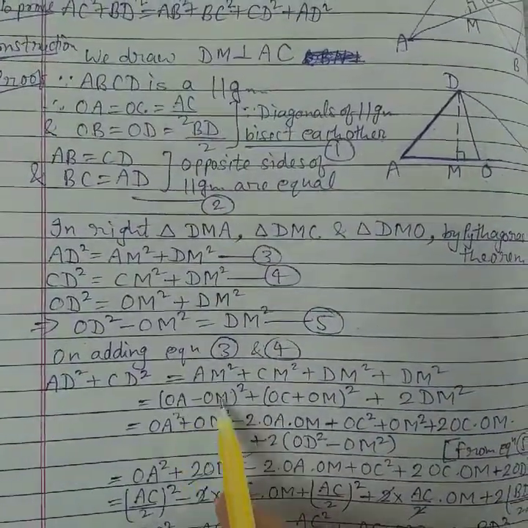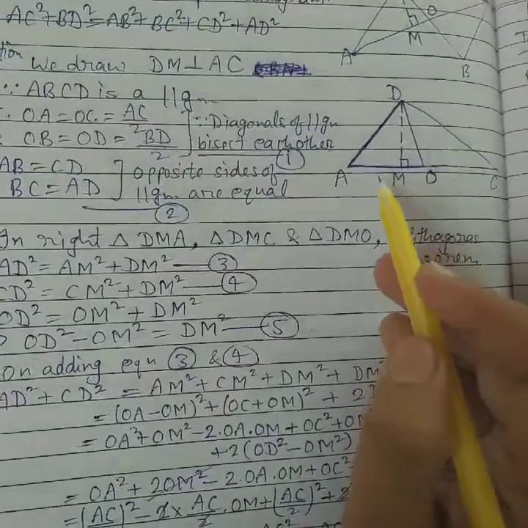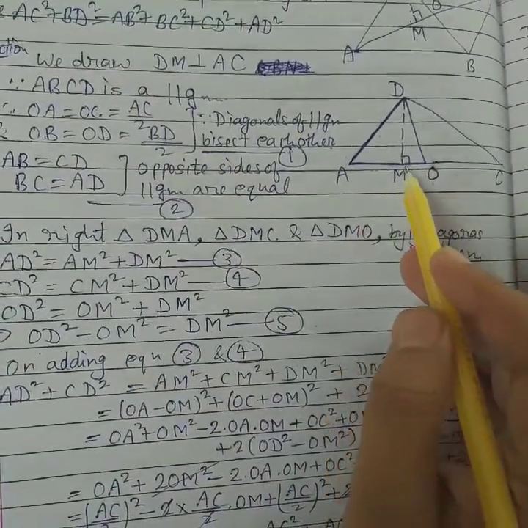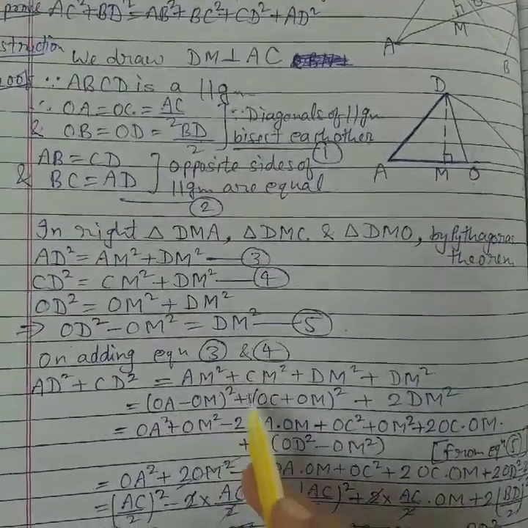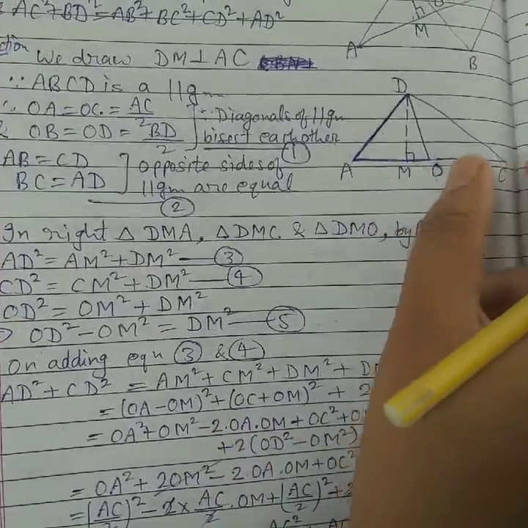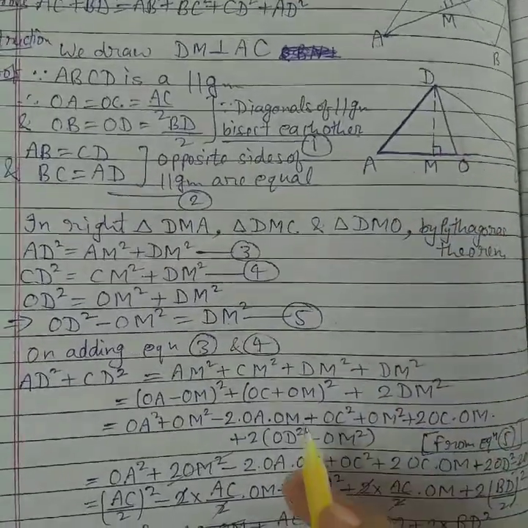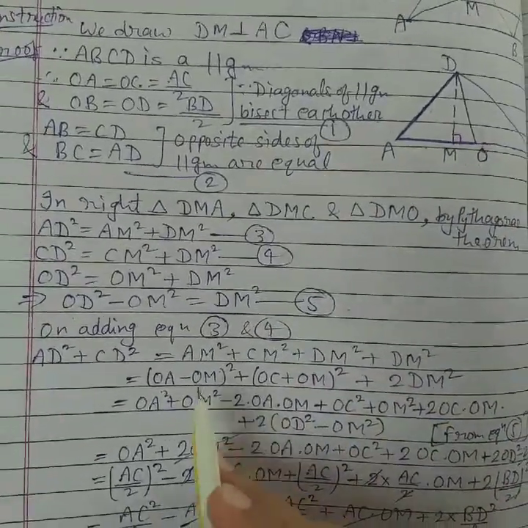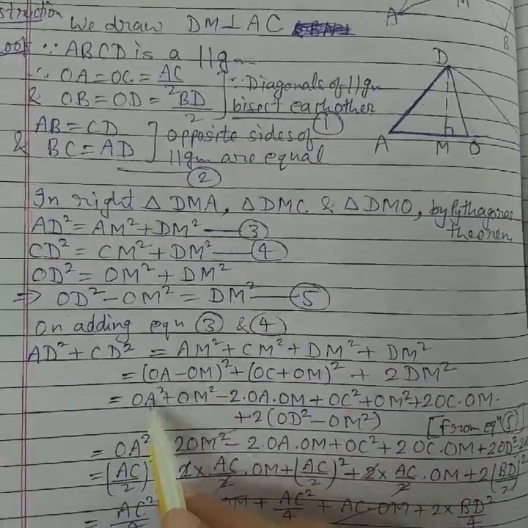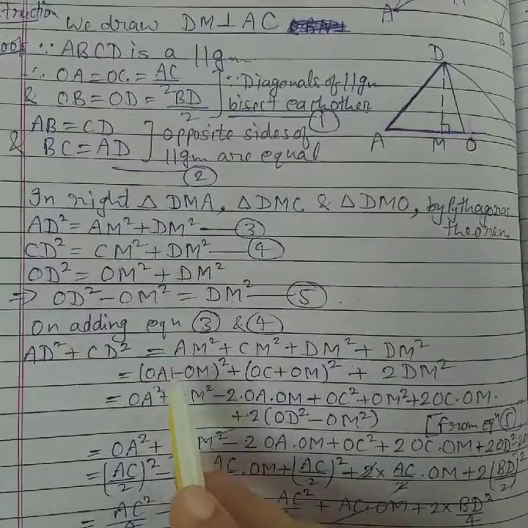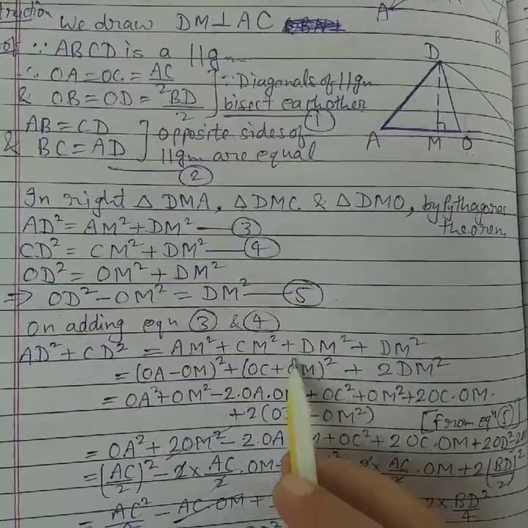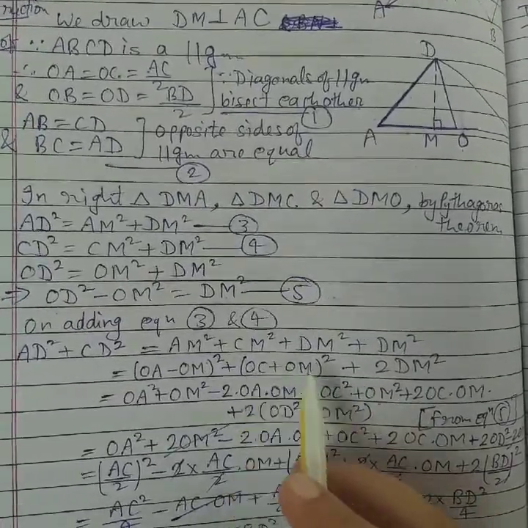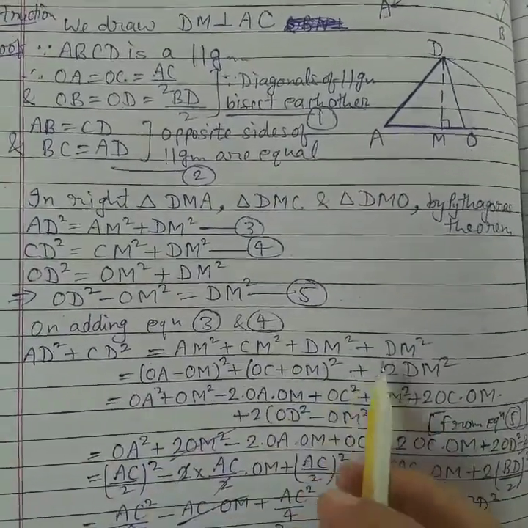Now for AM we can convert it to OA minus OM. See, this AM is one side, so we can write it as OA, the whole of this one side, minus OM. Clear? Same here for CM, this total side, so we can write OC plus OM, whole square, plus 2DM square. Now use the identity (a − b) whole square. So OA square plus OM square minus 2ab, so 2 OA into OM. Now (a + b) whole square, so OC square plus OM square plus 2ab, that is 2 OC into OM, and plus 2DM square.